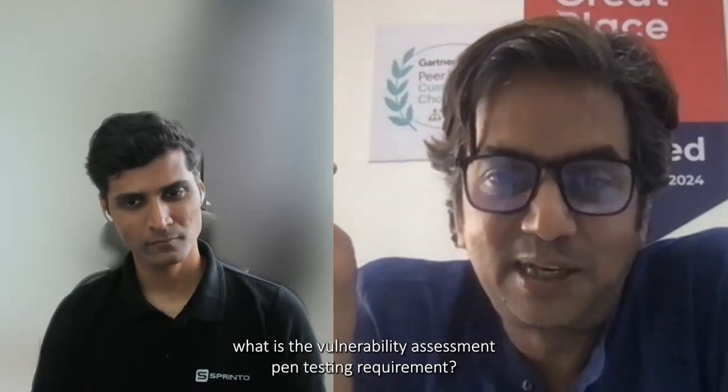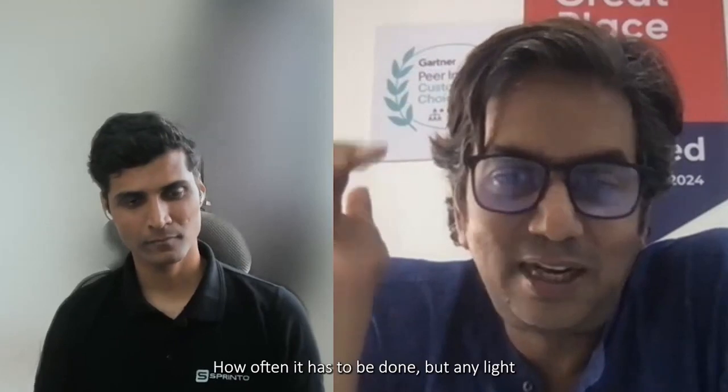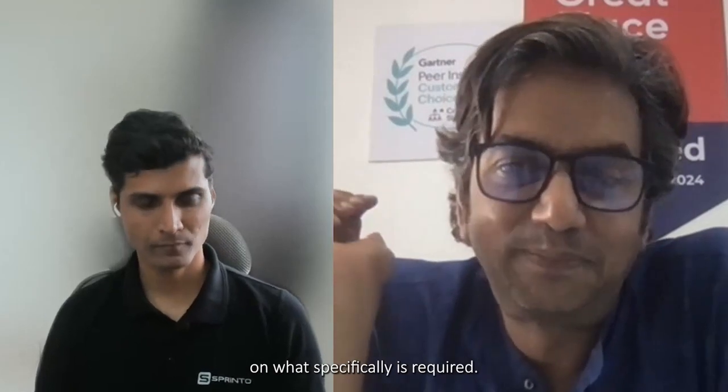So within the ISO 27001 checklist, what is the vulnerability assessment and pen testing requirement? How often does it have to be done? Any light on what specifically is required?